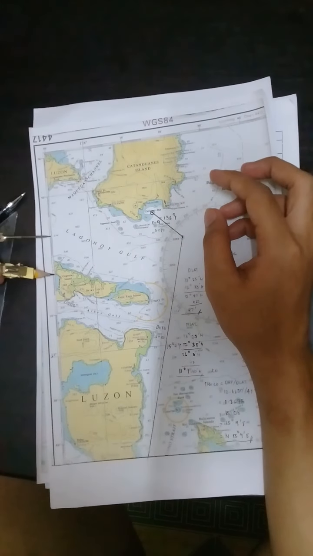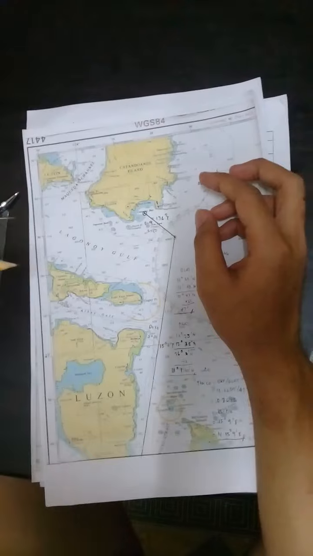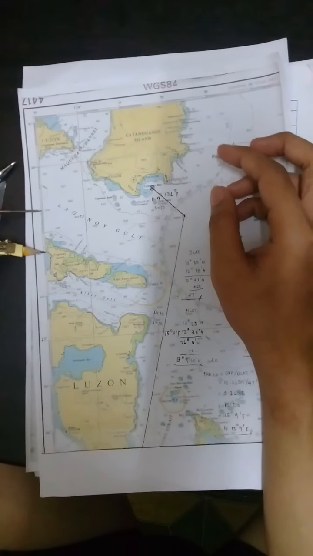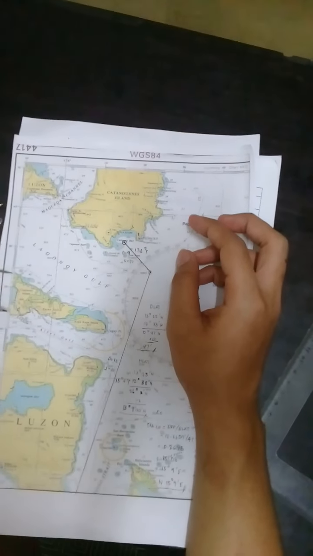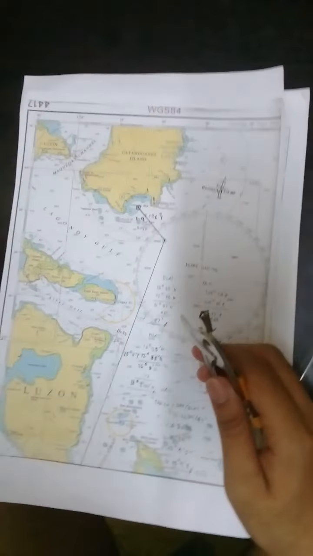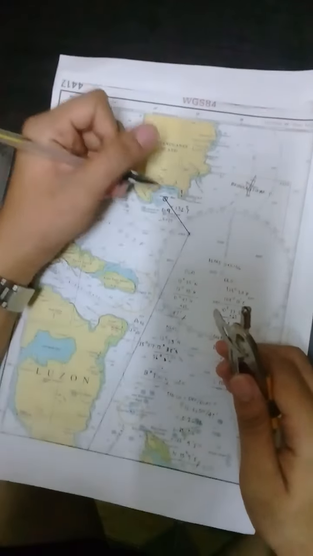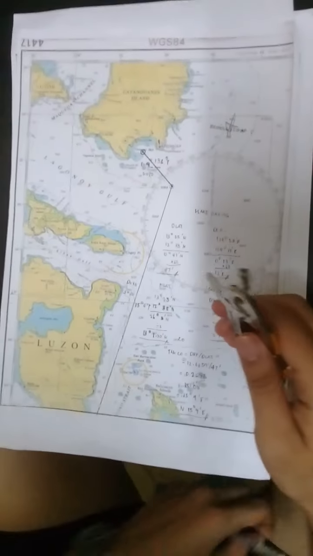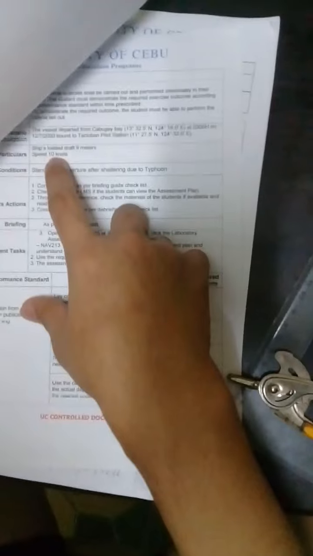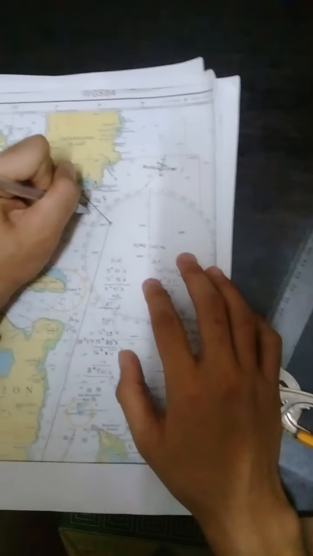So 9 nautical miles, because this one is 5 plus 4 equals 9. And the speed of our ship is 10 knots.